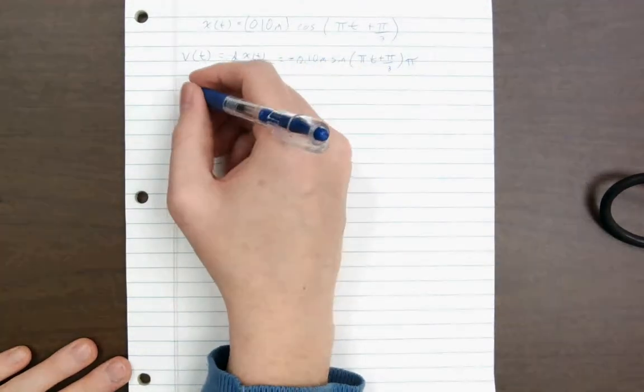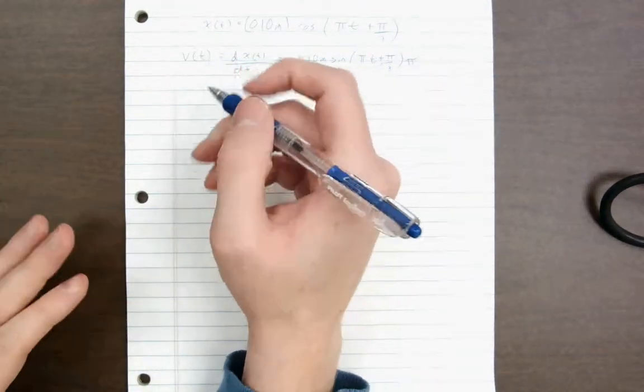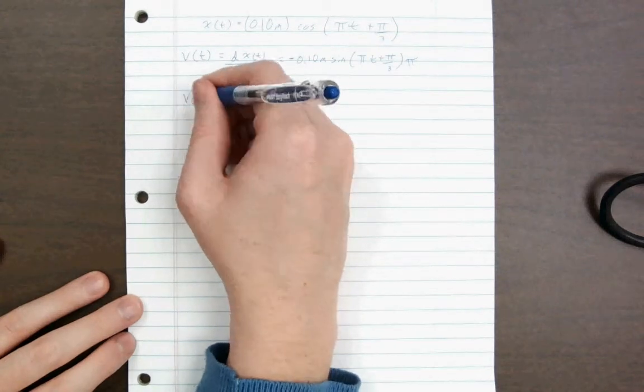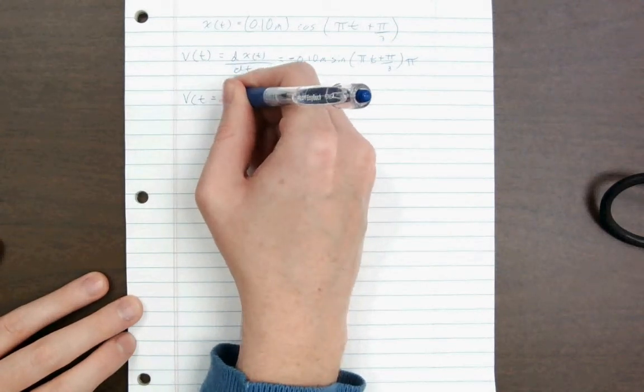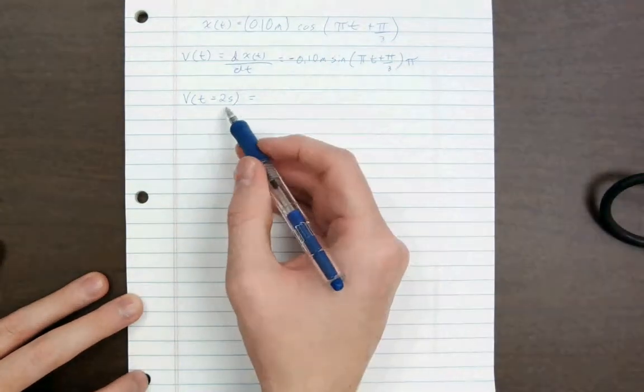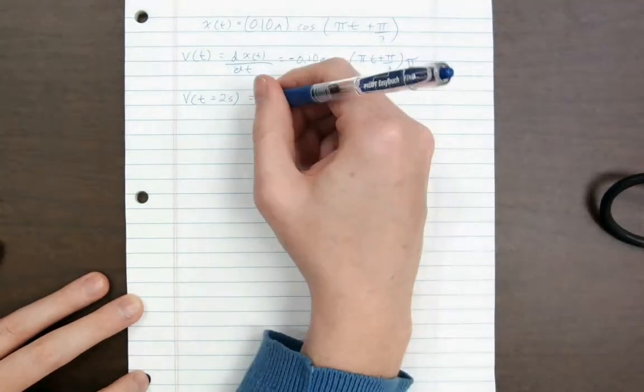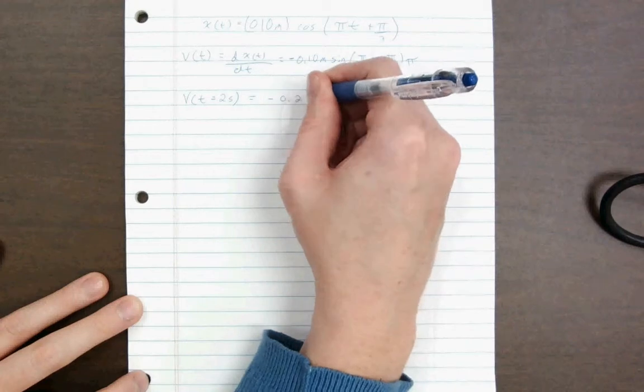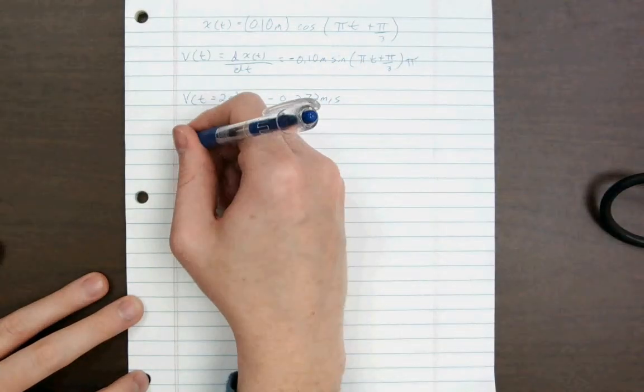And if I grab a handy-dandy calculator, I could answer questions about different times. So I could tell you, like, what's the velocity at 2 seconds. And so if I put in t equals 2 seconds here, I get back out negative 0.272 meters per second.